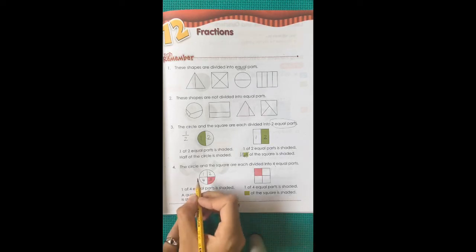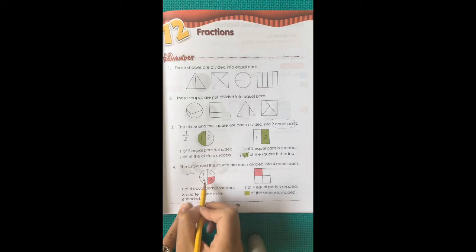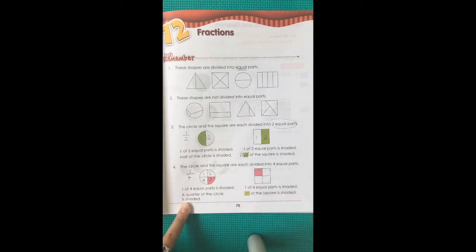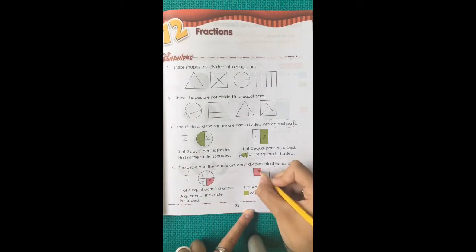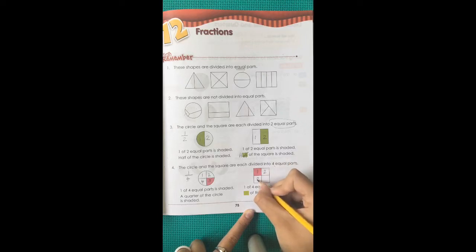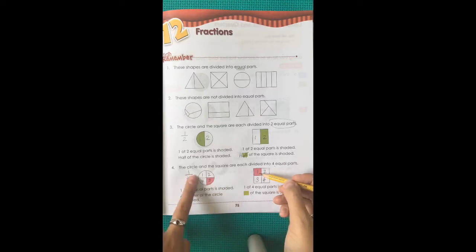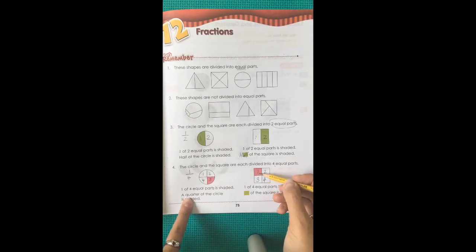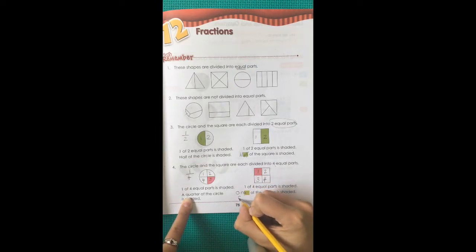Remember how to write that fraction. One part is shaded and there are 1, 2, 3, 4 parts all together. One of the 4 parts is shaded. A quarter of the circle is shaded. 1/4. 1 equal part of the square is shaded. What do we call it when it's 1 equal part? We say it is 1/4. Or we can write 1/4.